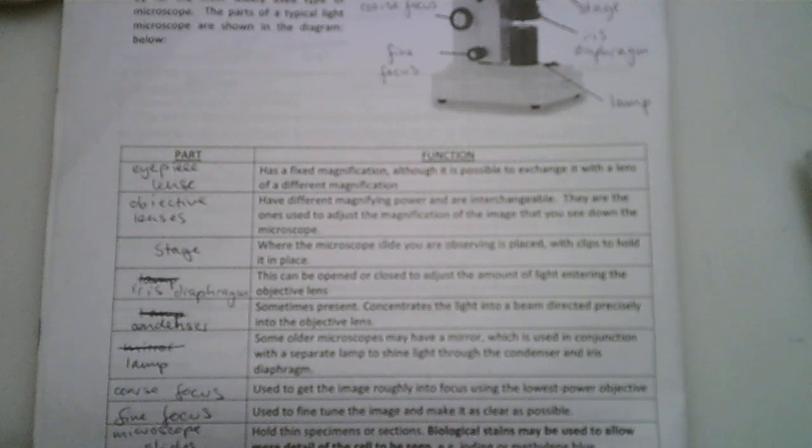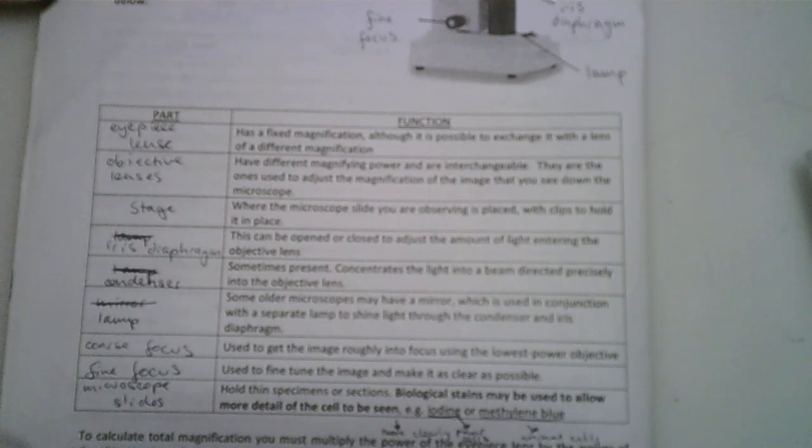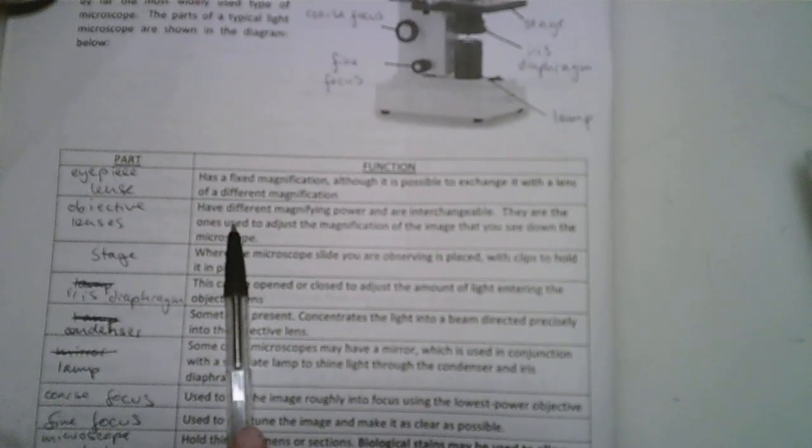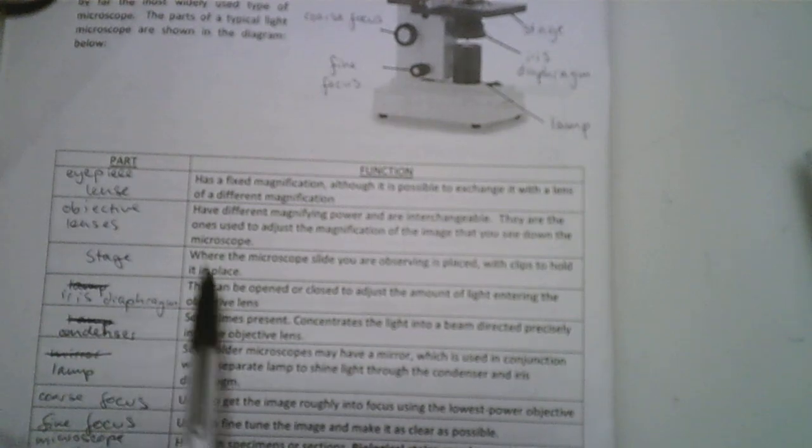You can observe cells through a microscope, and you just need to know different parts of the microscope. So the eyepiece lens has a fixed magnification, although it is possible to exchange it with a lens of a different magnification. So that is the part at the top. The objective lens has different magnifying powers that are interchangeable. They're the ones that you use to adjust the magnification of the image that you see down the microscope.